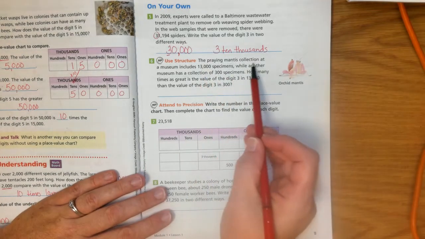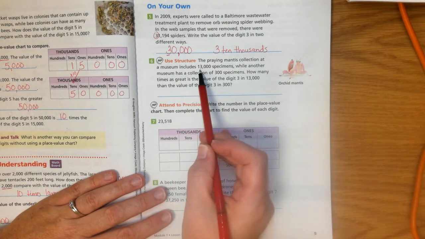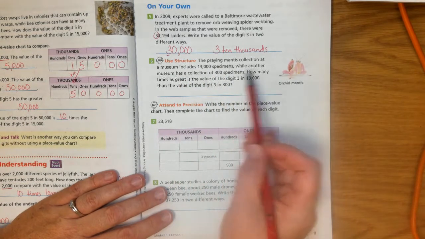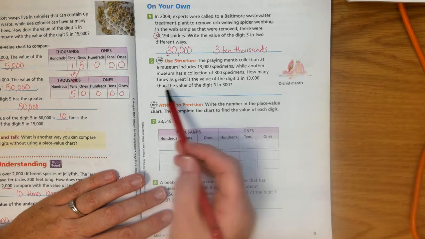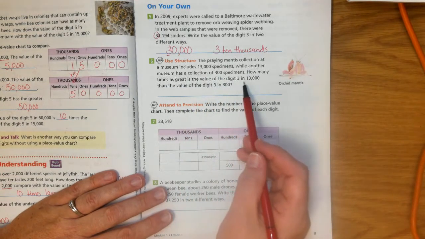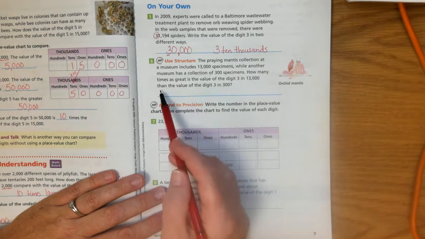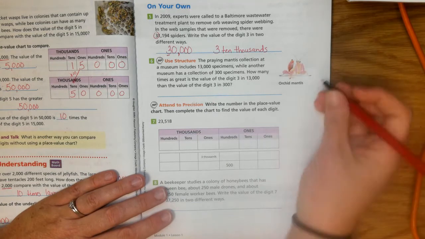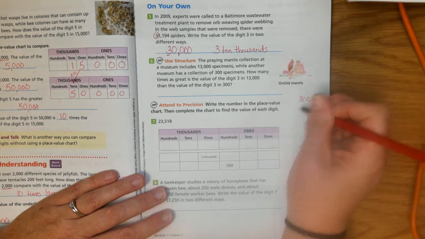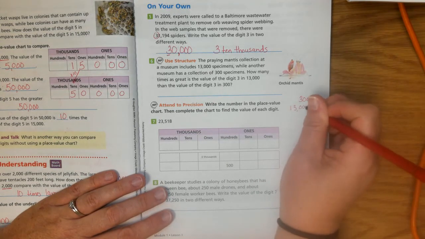The praying mantis collection at a museum includes 13,000 specimens, while another museum has a collection of 300 specimens. How many times as great is the value of the digit 3 in 13,000 than the value of the digit 3 in 300? Well, let's look. We have 300 and we have 13,000.